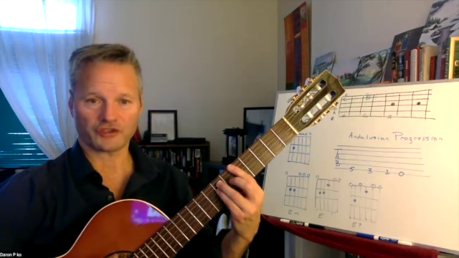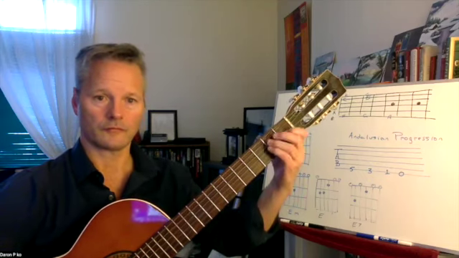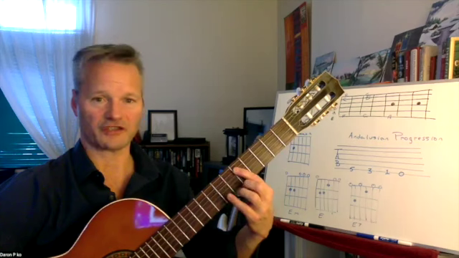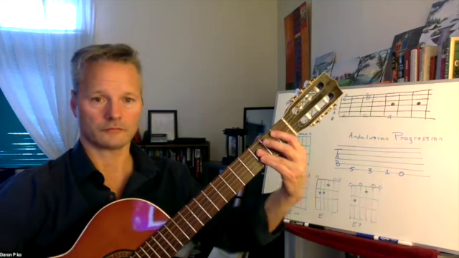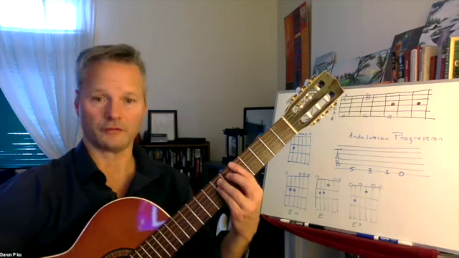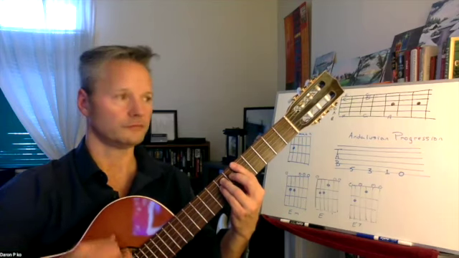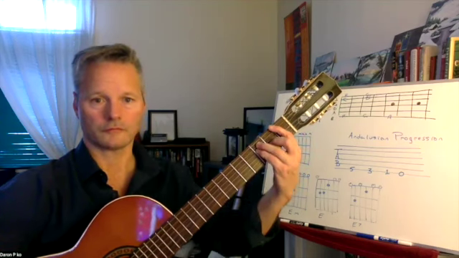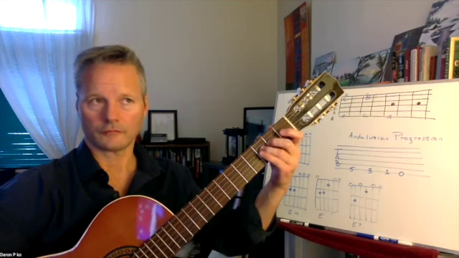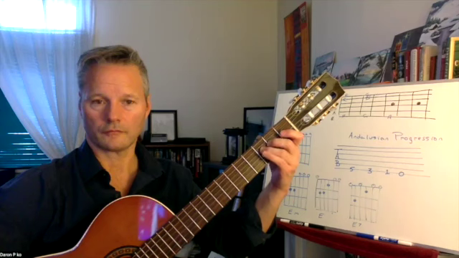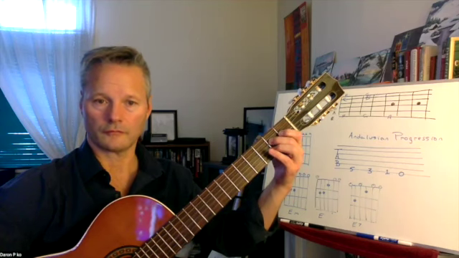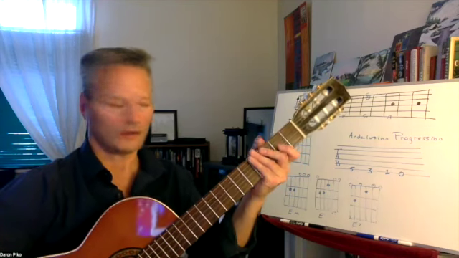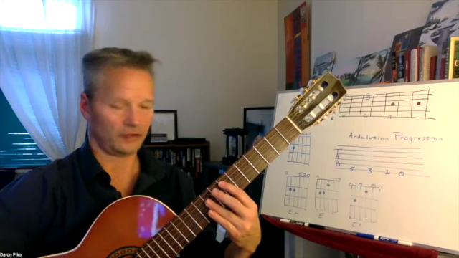They'll play that progression on one string, and then on the chorus, move it up to the next string. The Ventures, Walk Don't Run, would do it as a surf rock song. Something like that. Eric Clapton does it in Cocaine. I'll do it in a different key here.